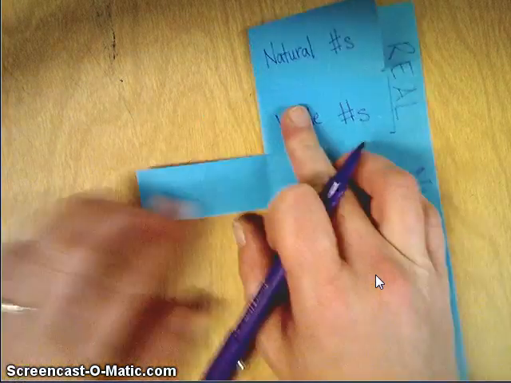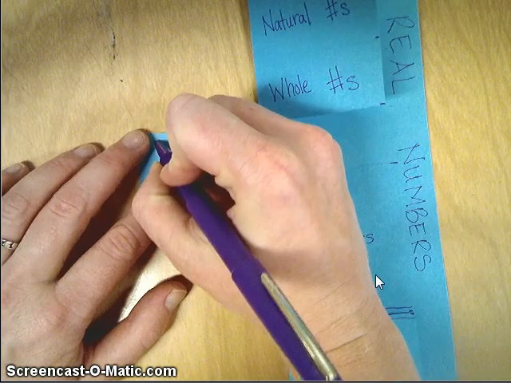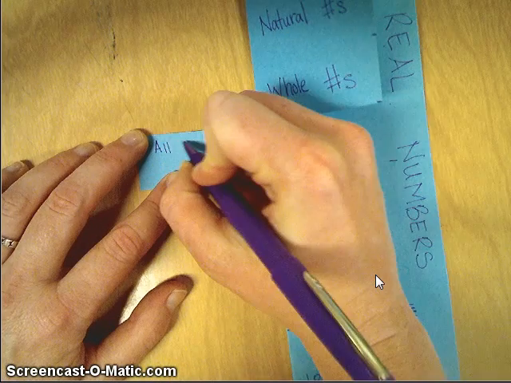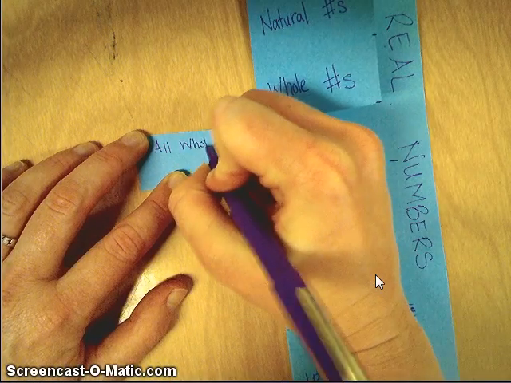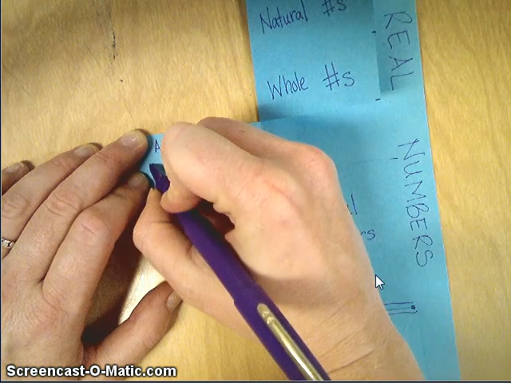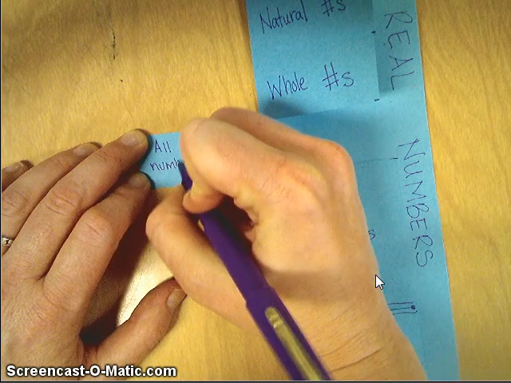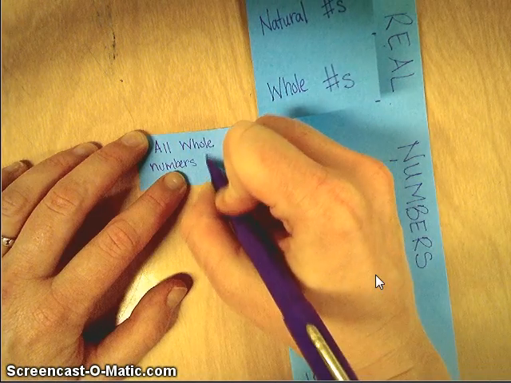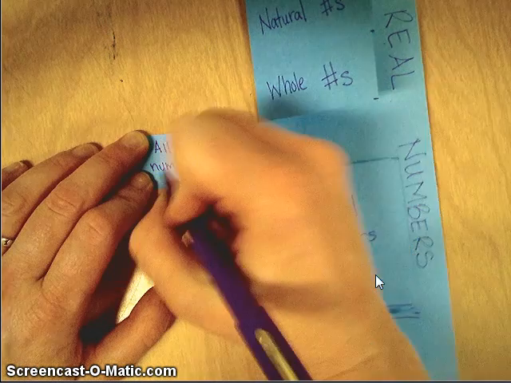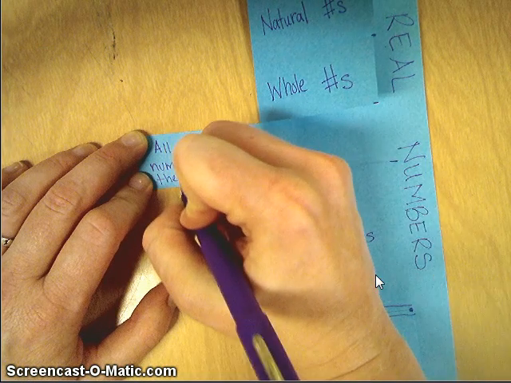Integers would be all whole numbers and their opposites.